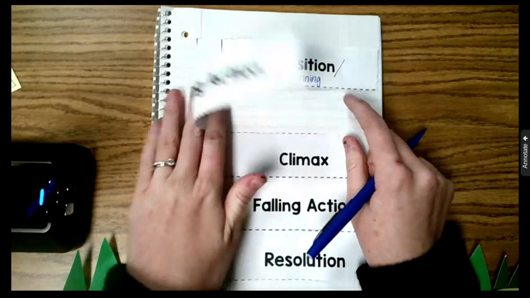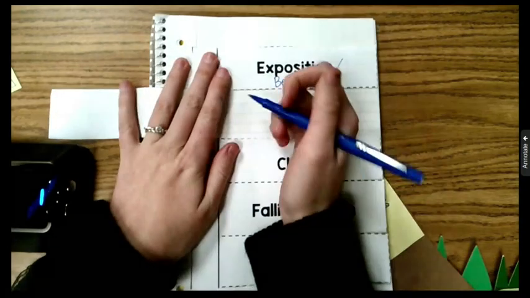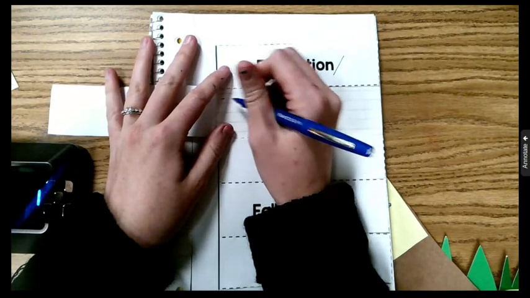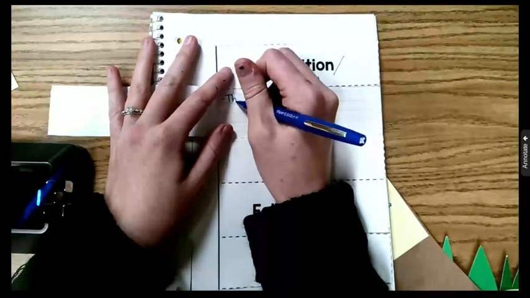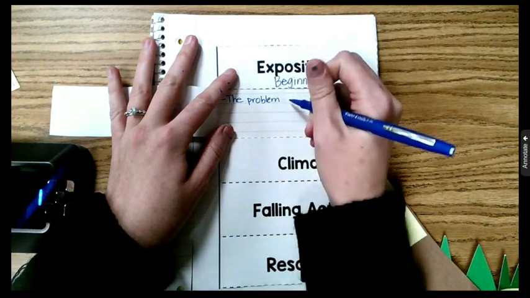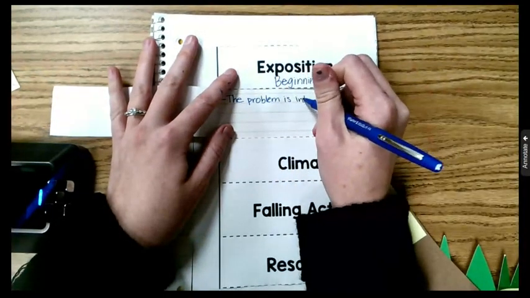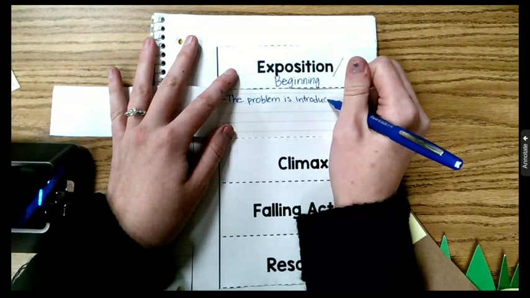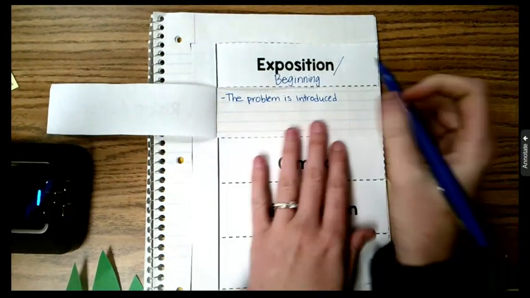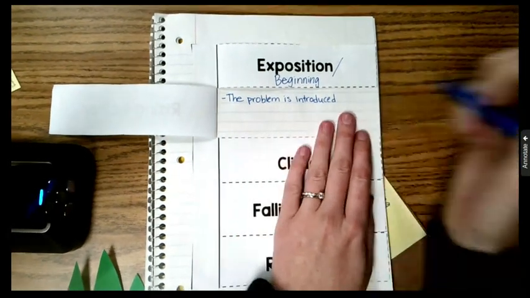The rising action. This is important. Once the problem is introduced at the start of the rising action, everything after that leading up until the climax is the rising action. So the problem is introduced.